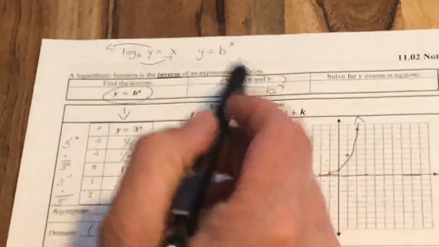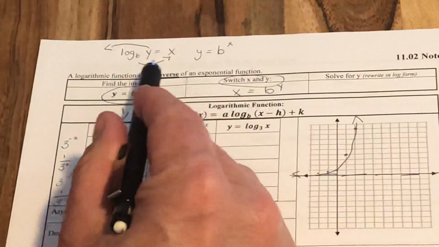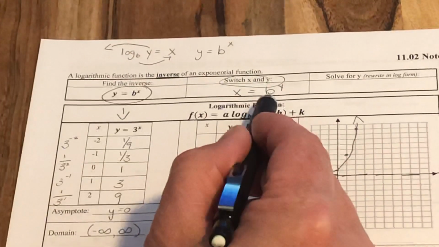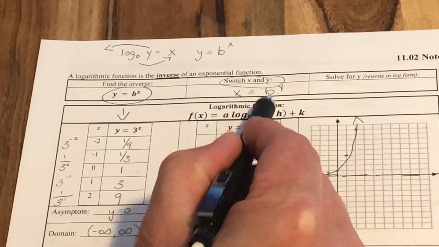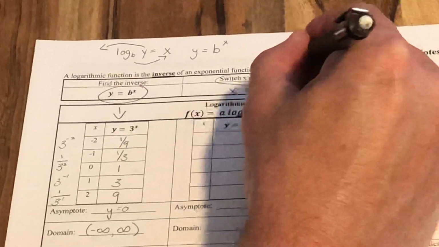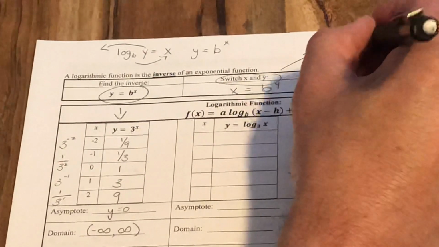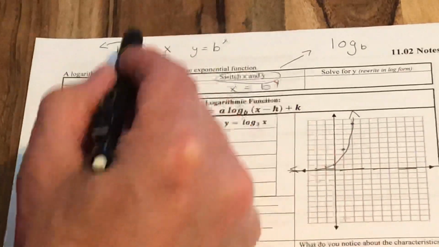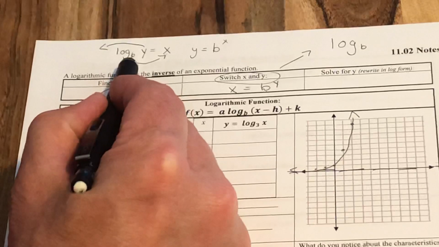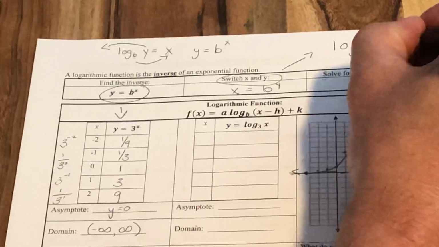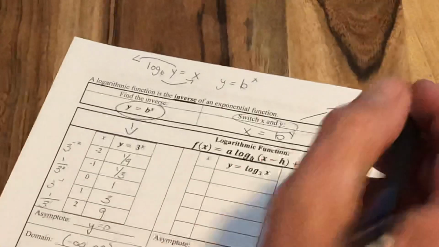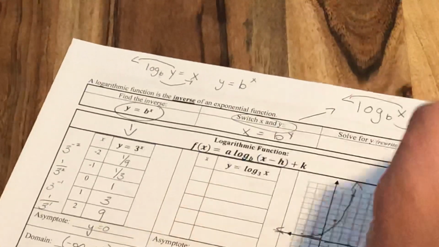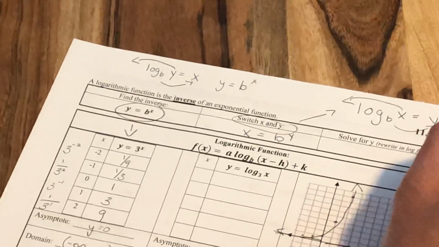So you're going to be trading places, or doing this in reverse order, if you will. The base of our exponential function, which is b, is always going to be the base of our log. I'm going to do it up here so you can hopefully see it. See how you took your b and raised it to the x on the other side? That would be our y. And then our x ends up being our argument. So we would have x equals b raised to the y.